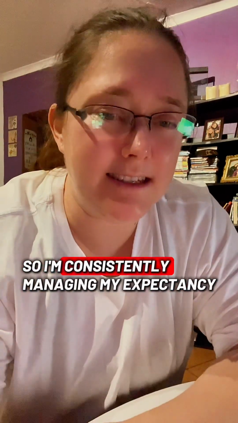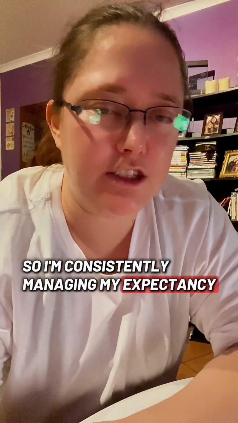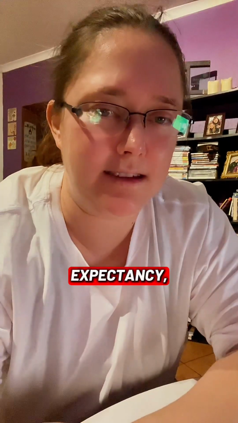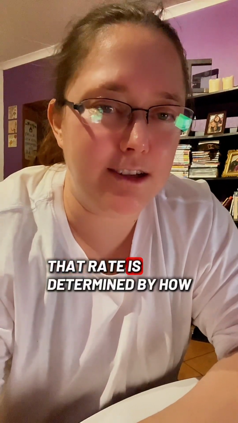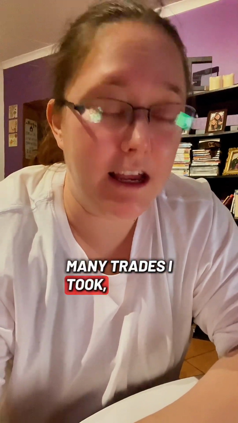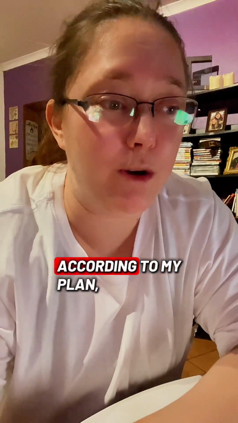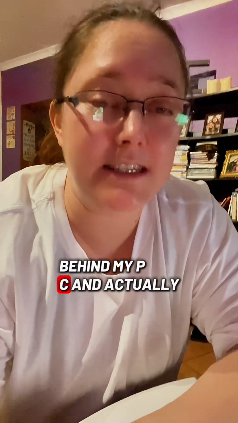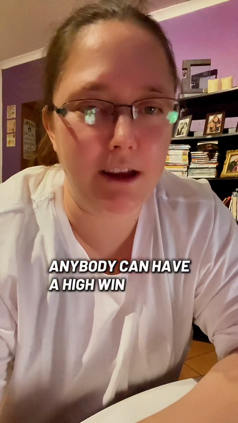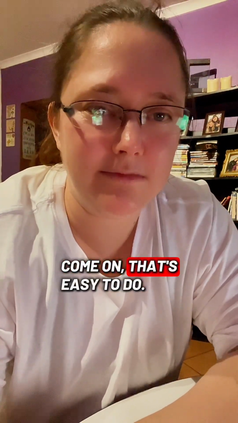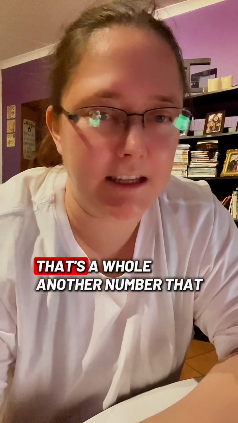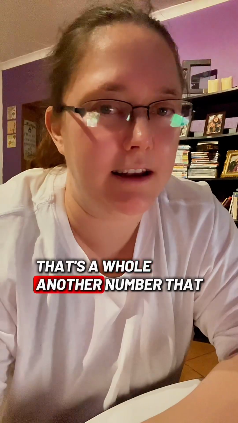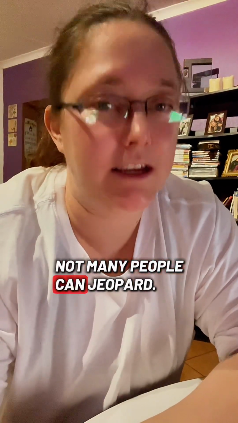So I'm consistently managing my expectancy rate, because if I focus on expectancy, that rate is determined by how many trades I took. How many trades did I execute according to my plan? How many trades did I sit behind my PC and actually take? Anybody can have a high win rate. Come on. That's easy to do. But expectancy? That's a whole other number that not many people can get their heads around.